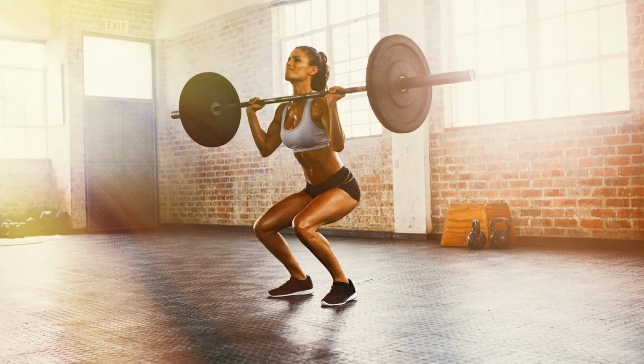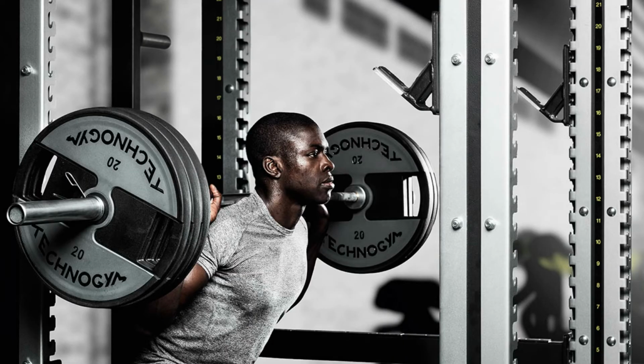Muscular strength is the ability to exert force against resistance. Exerting force may or may not mean there is movement of the joints or body. Muscular endurance is the ability of a muscle or group of muscles to exert force repeatedly.